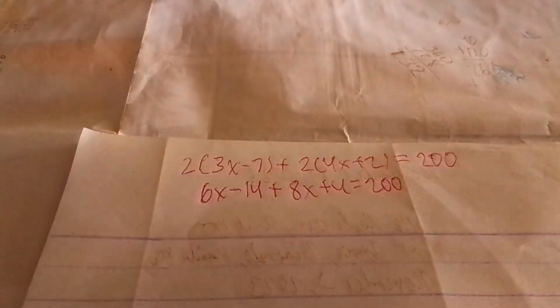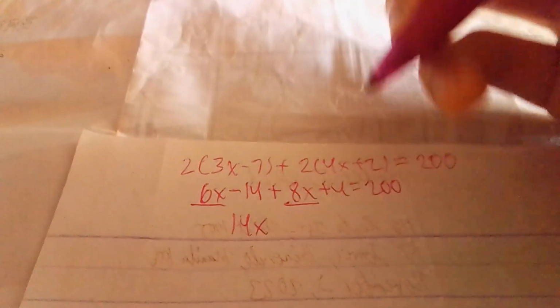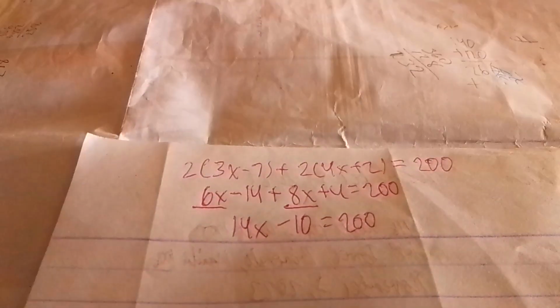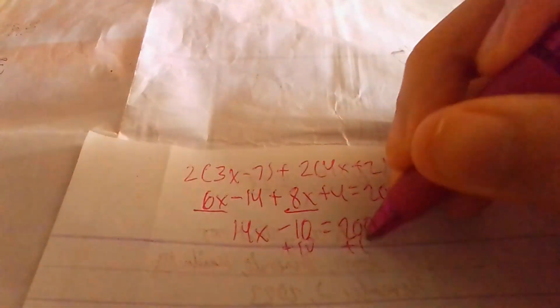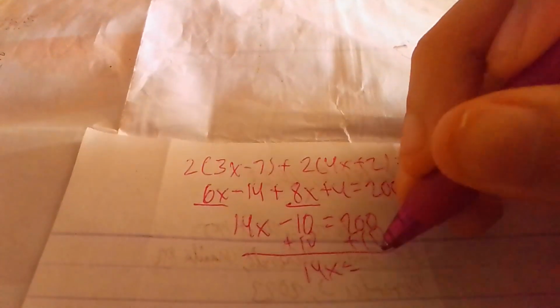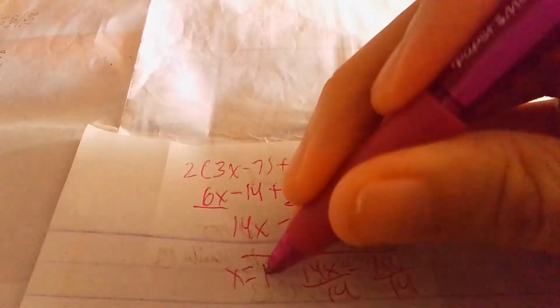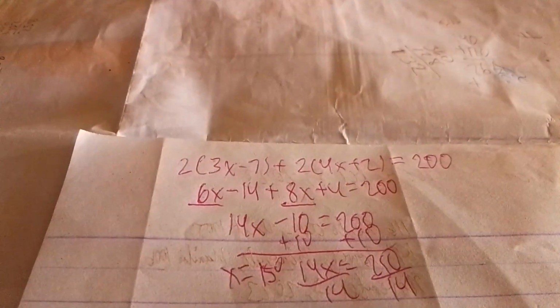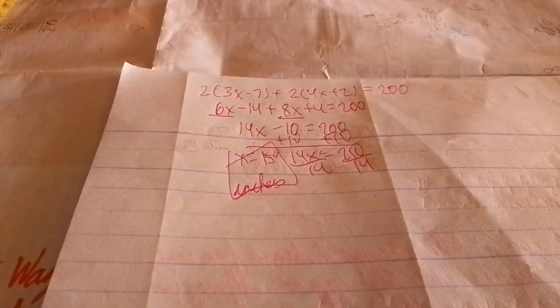Now, we can combine like terms. Combining like terms, we should get 14x, then this should be negative 10 is equivalent to 200, right? Now, we're back to a two-step equation. Add both sides by 10, you get 14x is equivalent to 210. Divide both sides by 14, you get x as 15. 15 what? 15 inches. But don't celebrate yet.